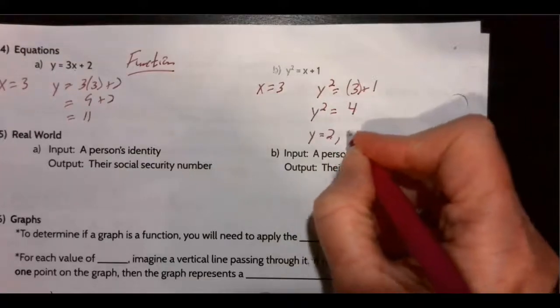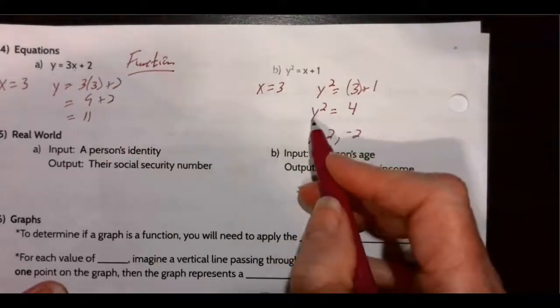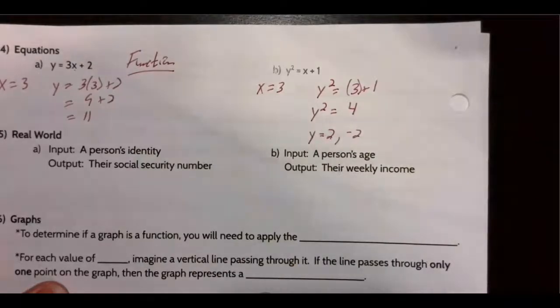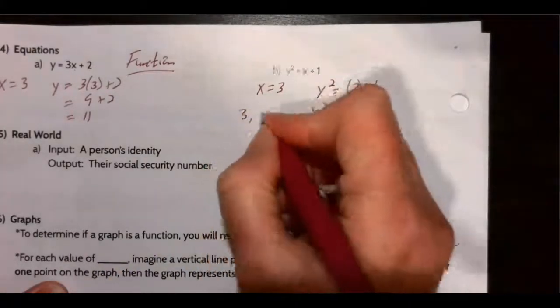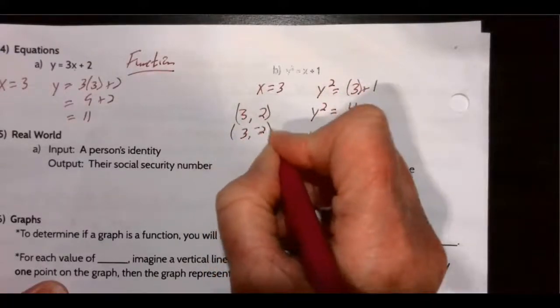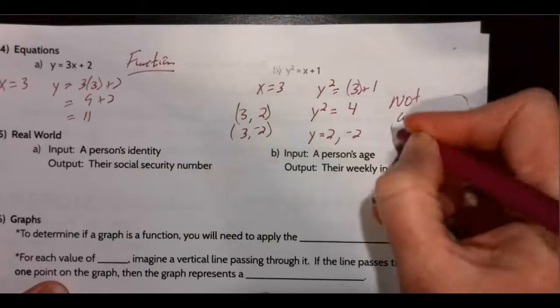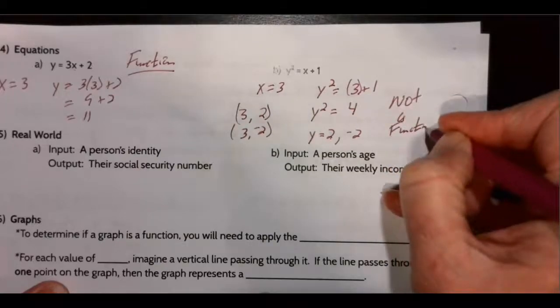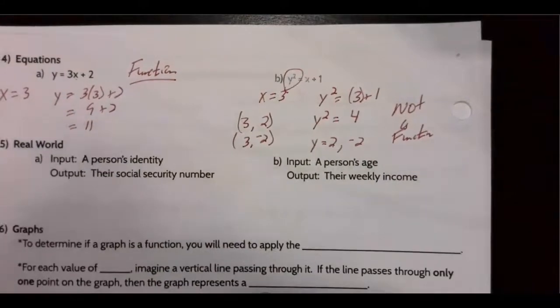But look at this also. If I plug in a negative 2, wouldn't I also get 4? So see how when I plug in 3, I get the ordered pair 2. When I plug in 3, I also get the ordered pair of negative 2. So this is not a function. And just for now, pay attention to that y squared. When you have a y squared, you're not going to have a function. Okay, we'll get into the graphing of that later.